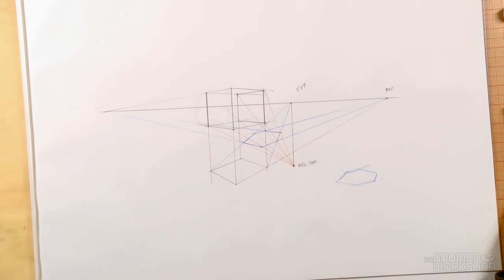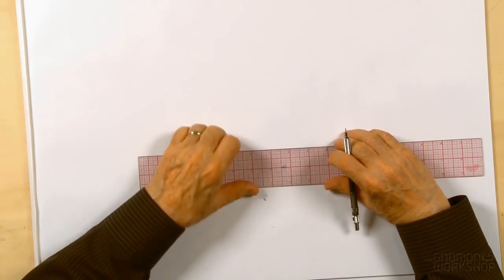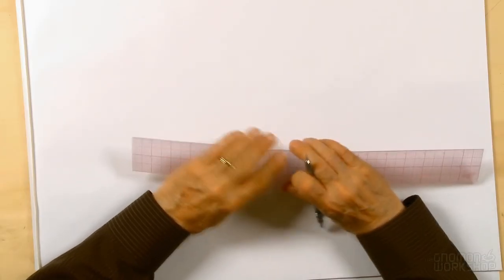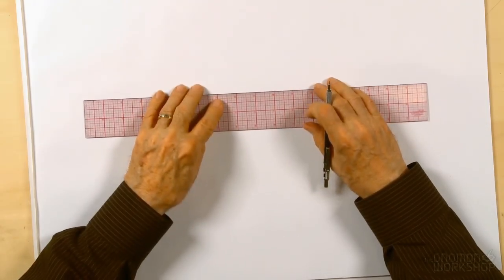Let's leave natural light shadows for a while and talk about something different, artificial light shadows. Artificial light shadows are different from natural light shadows in that, instead of a shadow vanishing point, they use a shadow radiating point. So let's just see what that looks like.